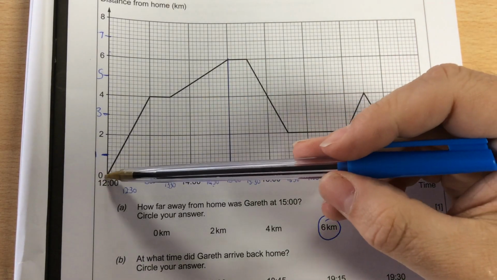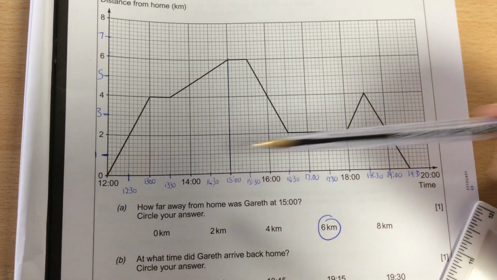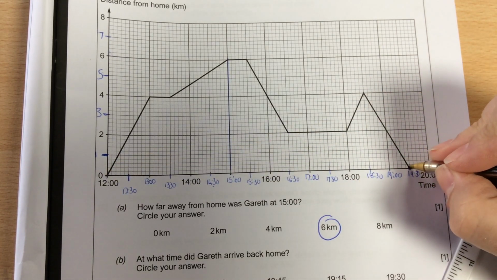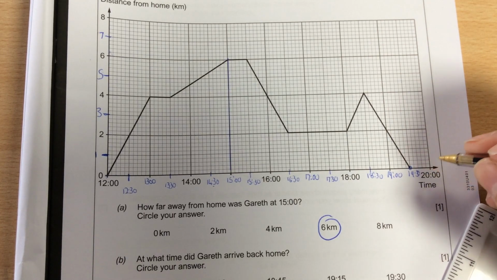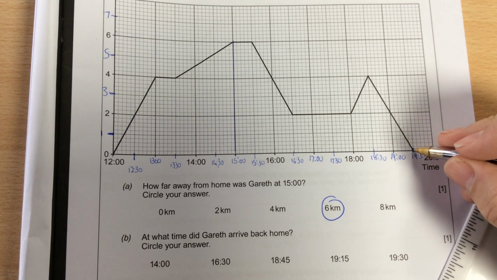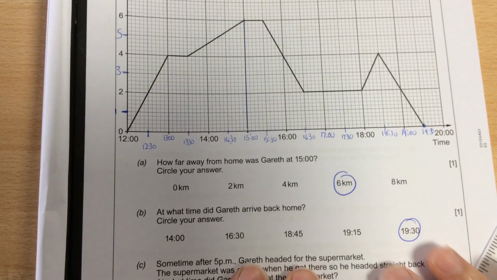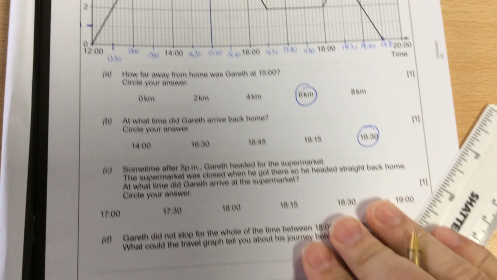So he's back home when he gets back to 0 away from home. That's when he starts, when he leaves. And when he arrives back is here. So it's in the middle of 1900 and 1930. So the time is 1930. So it's 1930.